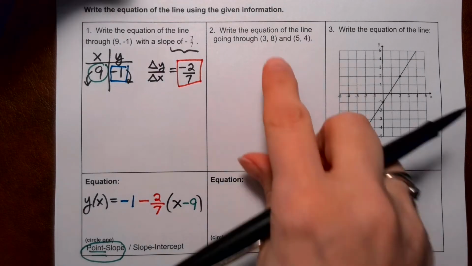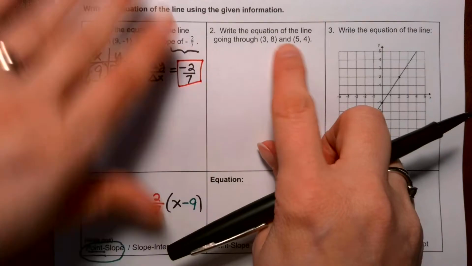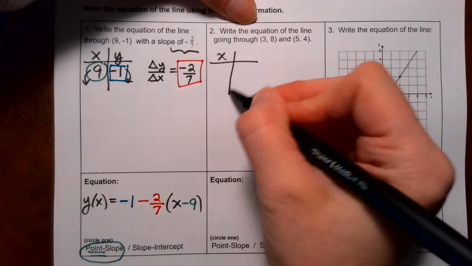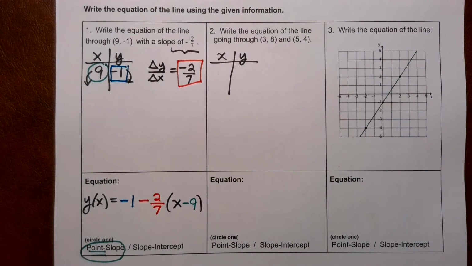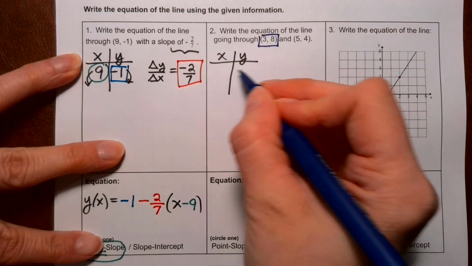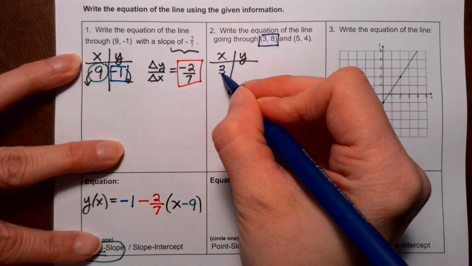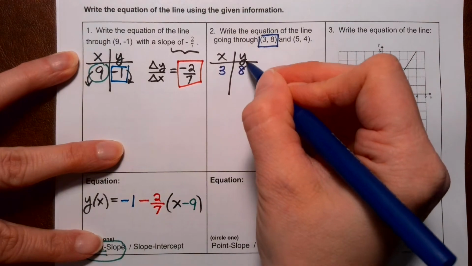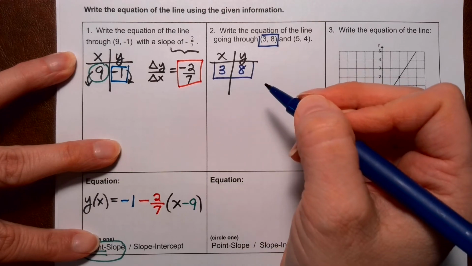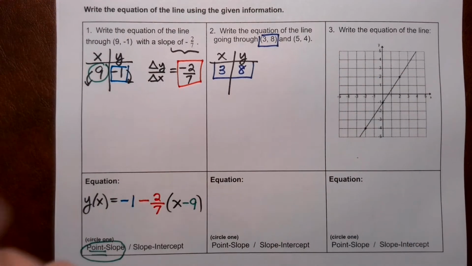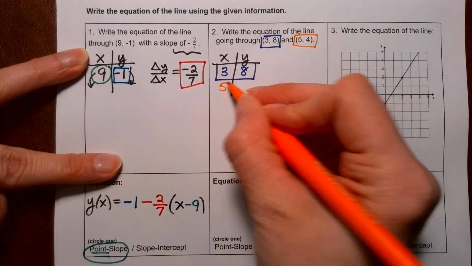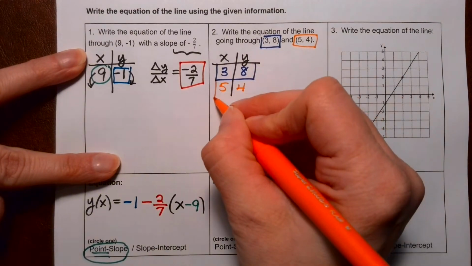Let's take a look at another one. Write the equation of the line going through these 2 points. I'm going to go ahead and put my points into a table so it's just like we used to. We just have to be very careful that when we take our point (3, 8), we put them together. 3 goes in the x spot, the 8 is going to go into the y spot. They stay together like a set, an x and a y. They have to go in the table like that, not down a column. My second point is (5, 4). I'm going to put 5 in the x spot, 4 in the y spot. They stay together like a point.